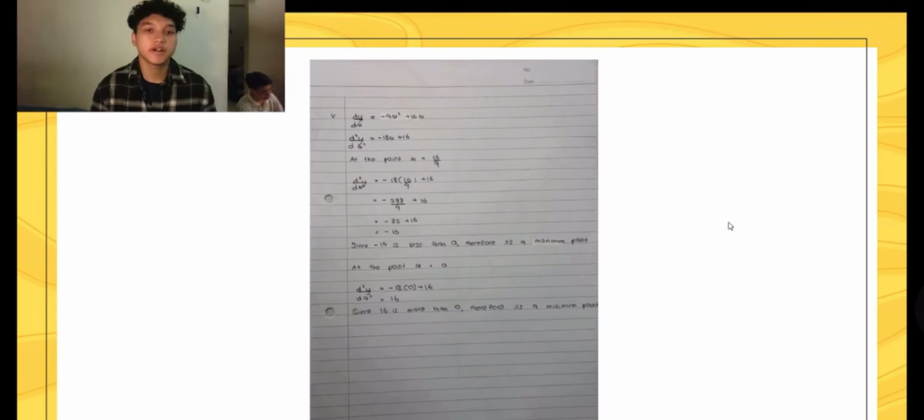So for the next part, we need to differentiate again the previous equation. For example, the previous equation is -9x squared plus 16x. Therefore, the differentiation is -18x plus 16. Then we need to take the value of x, so it will be x equals 16 over 9.